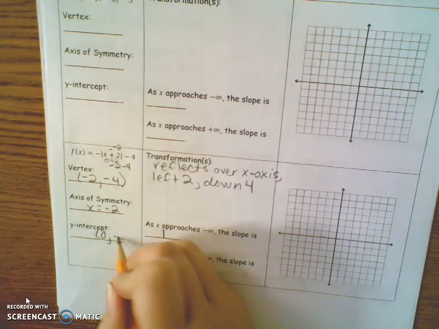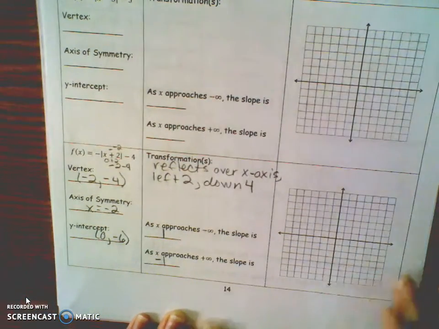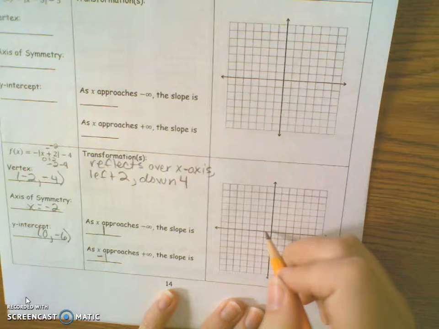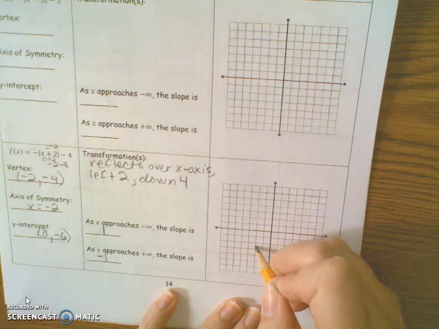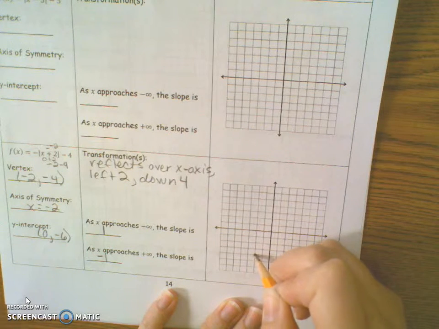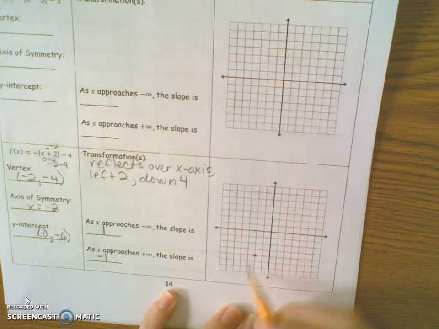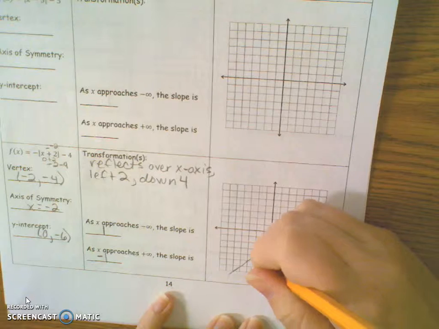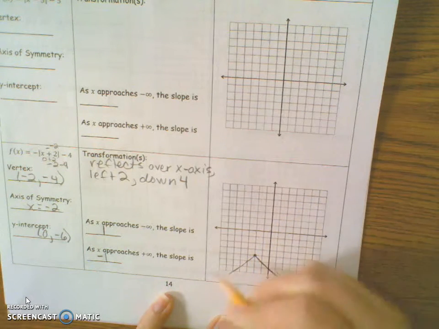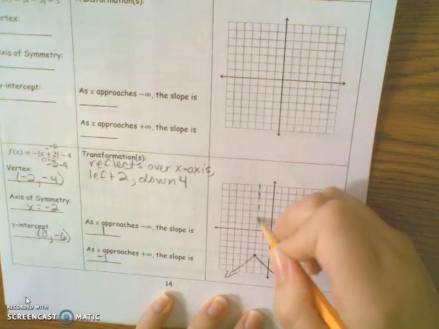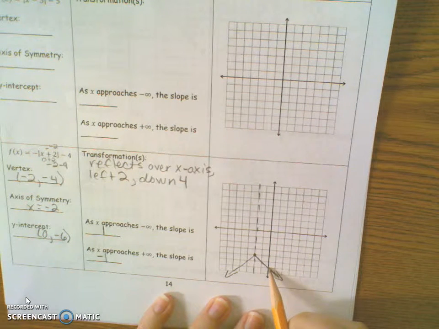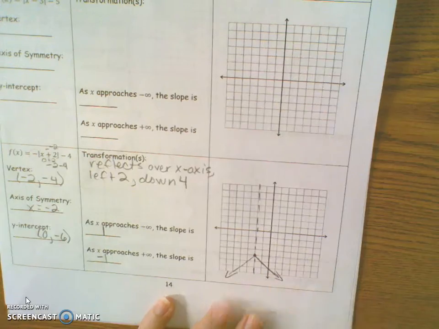So I have (0, -6). So looking at this, I've got (-2, -4), so negative 2, 1, 2, 3, 4, right there. My slope is going to be 1, but it's going to be backwards of what it was before, so it's going to go like that. There's my axis of symmetry, and then there's my y-intercept, (0, -6).